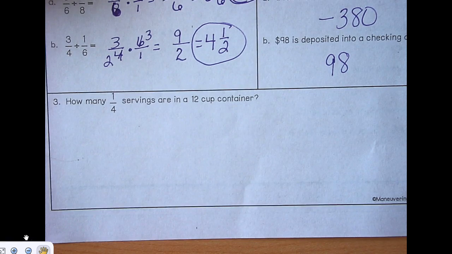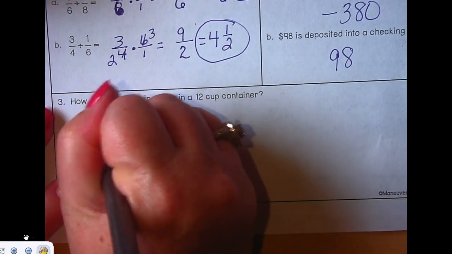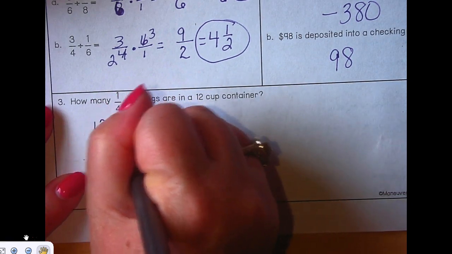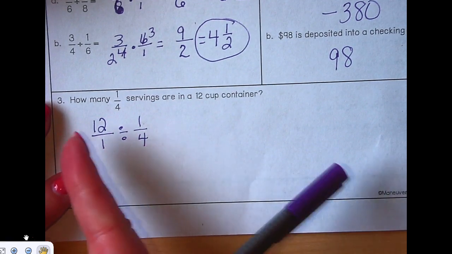You remember yesterday we talked about the commutative property: we can change the order in multiplication and addition, but we can't change the order in subtraction or division. So the one that you're going to split has to come first. So we are going to split 12, and make that a fraction. 12 divided by 1/4. How many 1/4 are in 12?